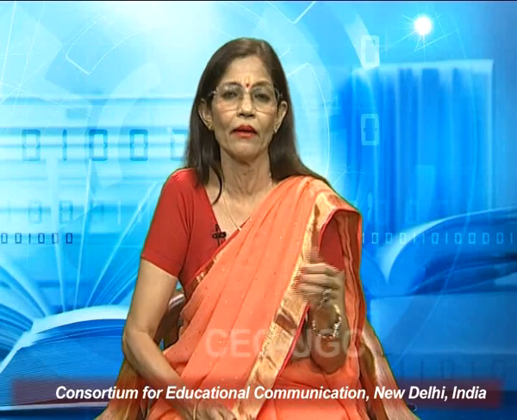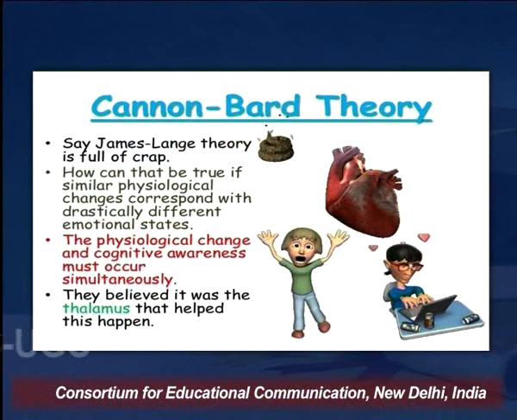To be more specific, physical and emotional reactions occur simultaneously and independently. In other words, physical reactions do not depend on emotional reactions and vice versa. They happen at the same time and do not cause each other. The Cannon-Bard theory is made clearer through this picture: they believed it was the thalamus that helped this happen. This picture is enough to make clear what Cannon and Bard wanted to prove.